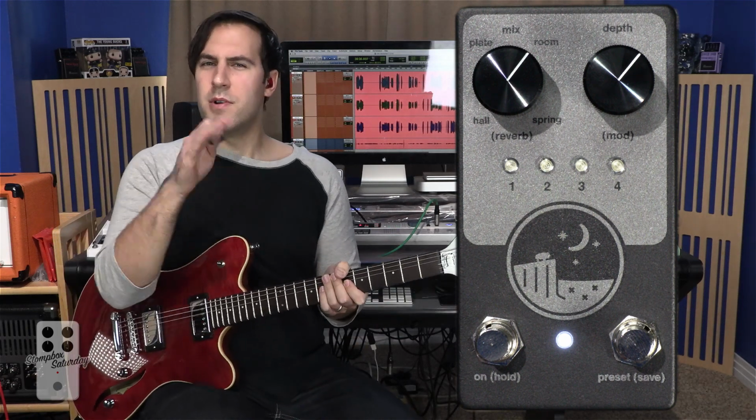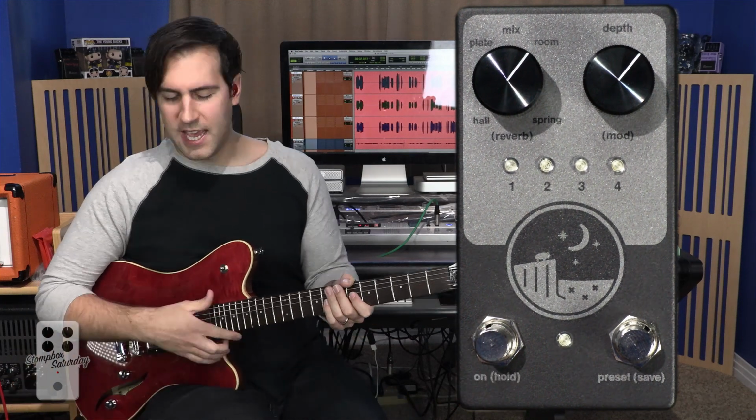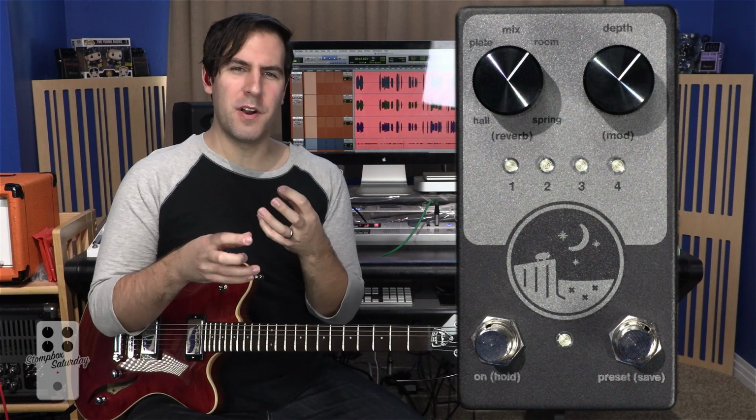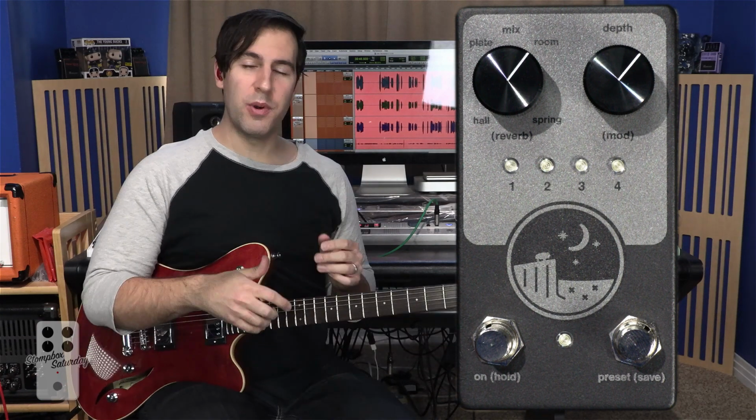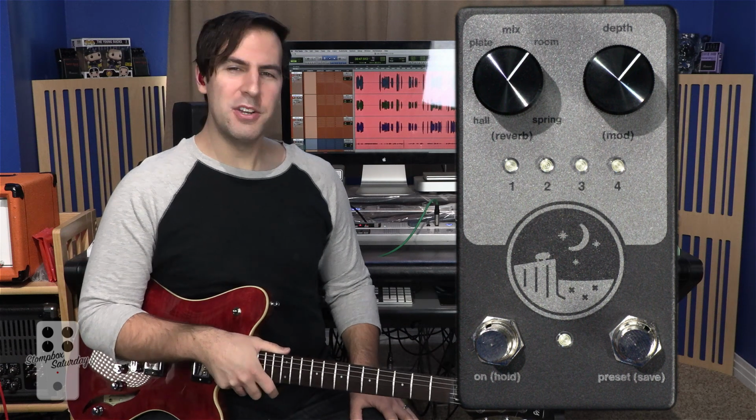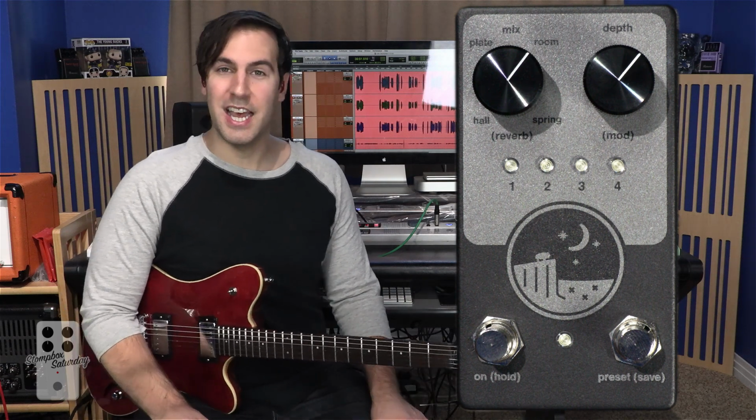That little bit of motion almost feels like we have the vibrato part of a Fender amplifier being added to the tail of that spring reverb. It's a very, very interesting sound and lends a nice little motion and is something that I kind of like.